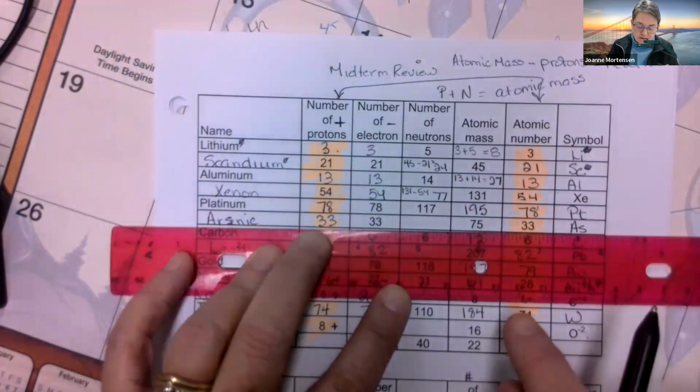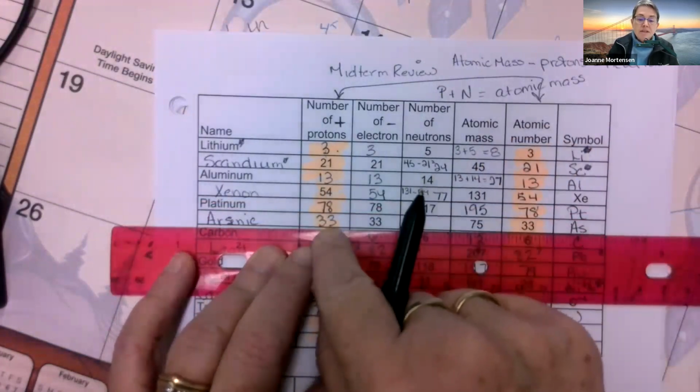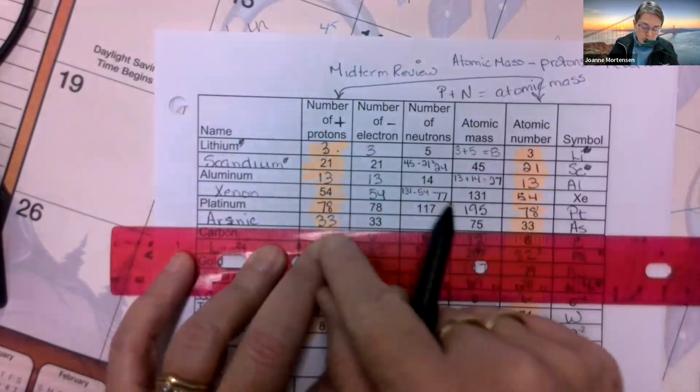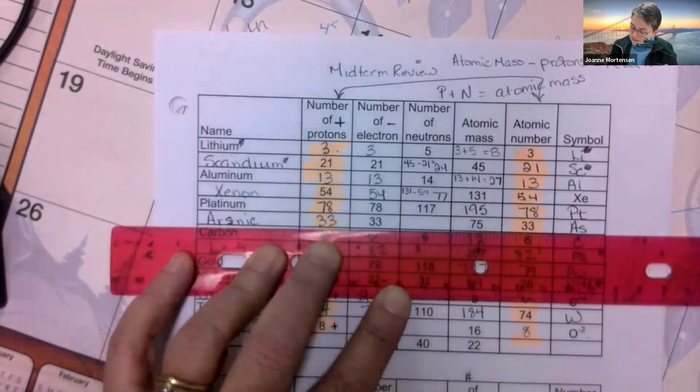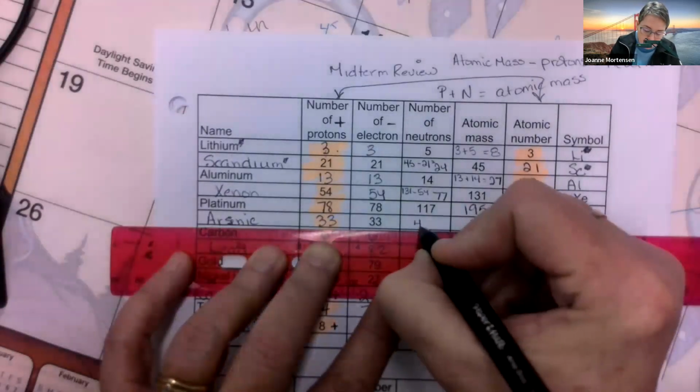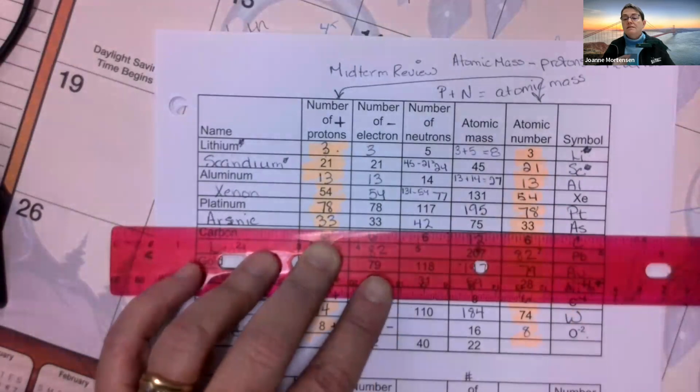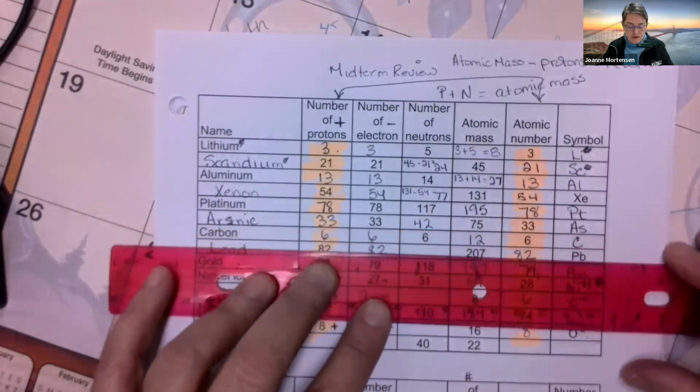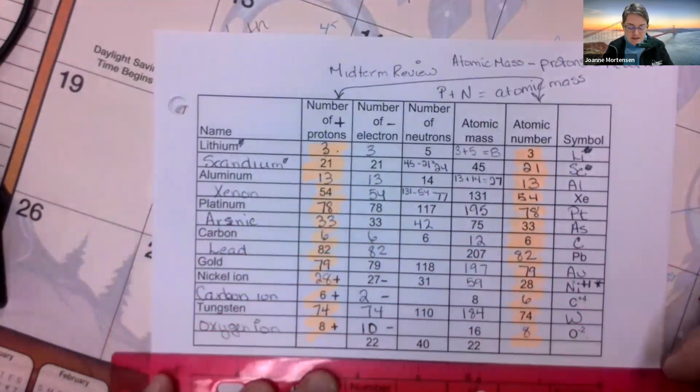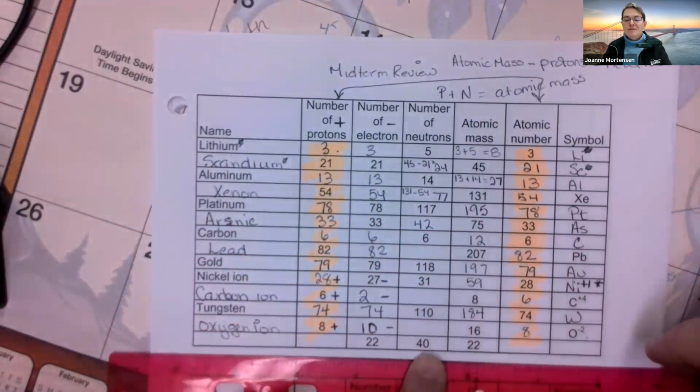It should be this column all the time. So 75 minus 33. Oh, you probably knew that answer faster than I did. That should be 42. Once again, turn off the video and you should be able to finish everything up, but this very last one, we'll figure it out.